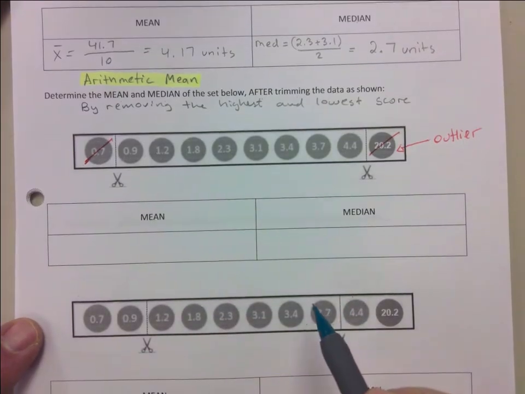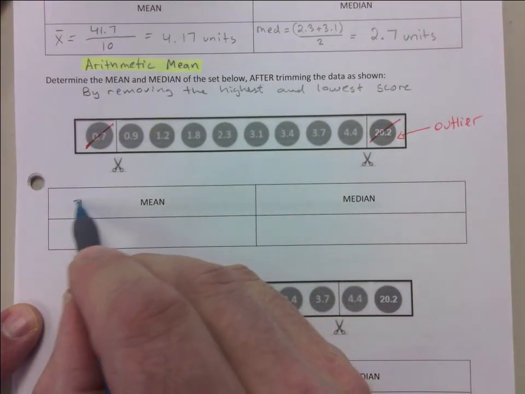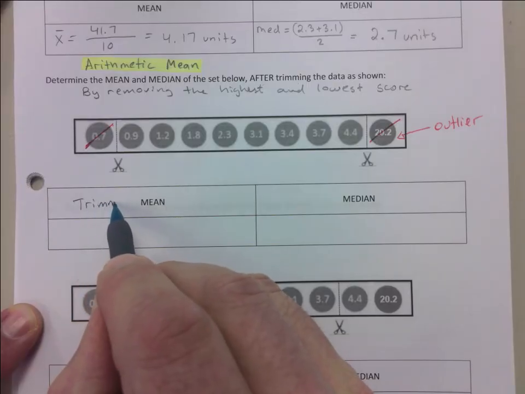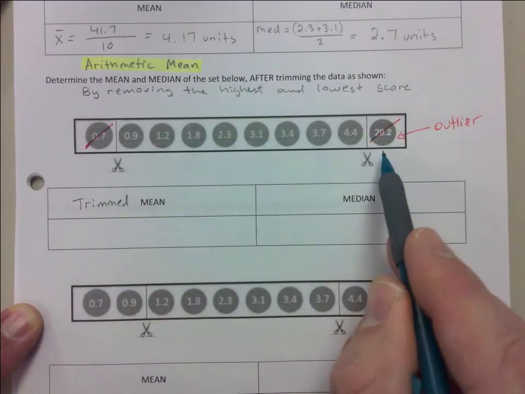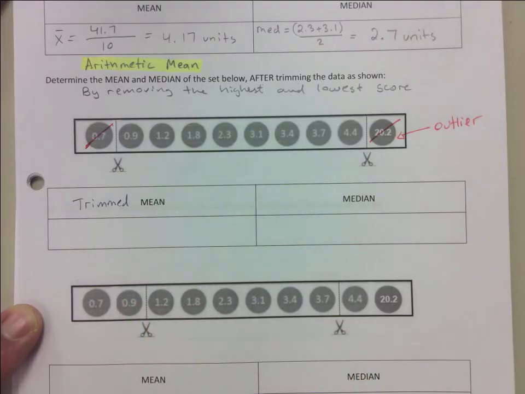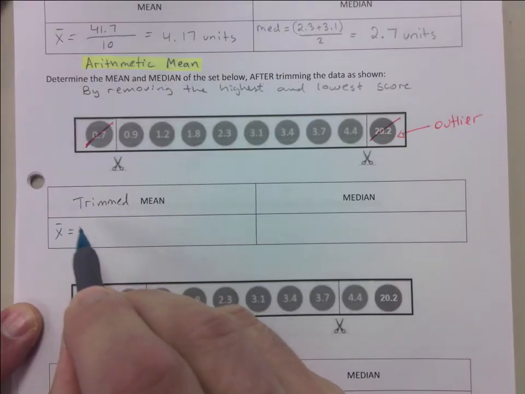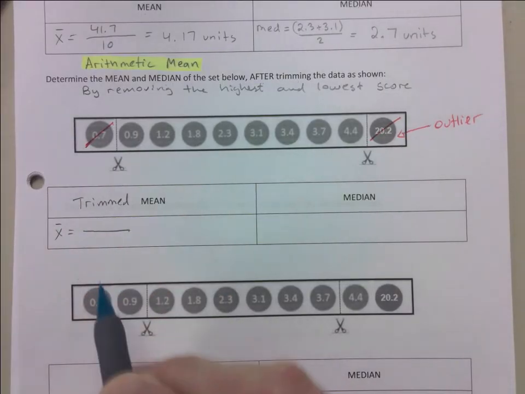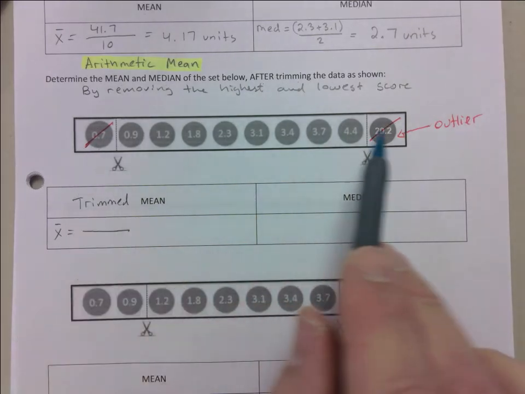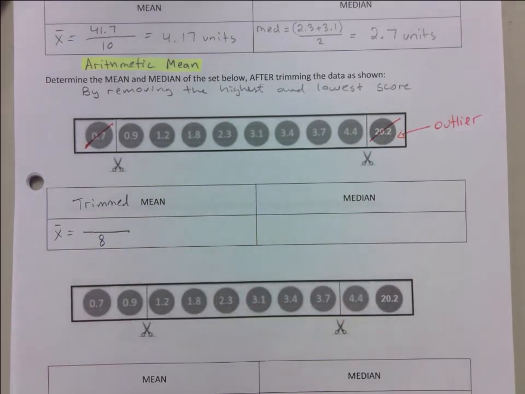Let's find our mean now. This is now a trimmed mean. As soon as we're trimming, we need to call it a trimmed mean. No longer is it an arithmetic mean. So we still go x bar. How many values are left if you remove 2? You're down to 8, right?